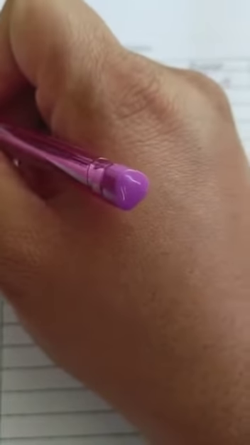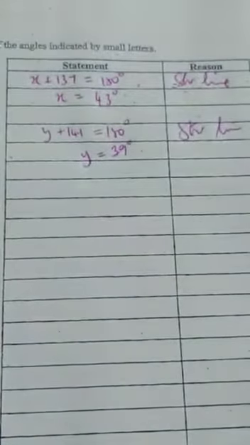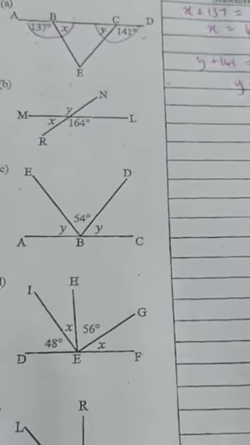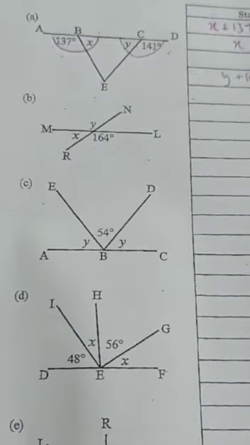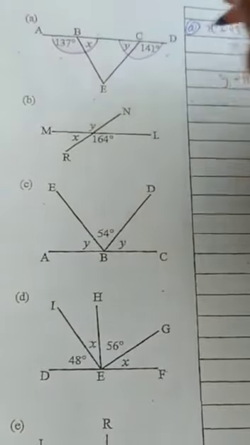Then we can say that y plus 141 equals 180. Why? Again, it's a straight line. So y is equal to 180 minus 141, which gives you 39 degrees. That is A. Let's look at the second shape, B.